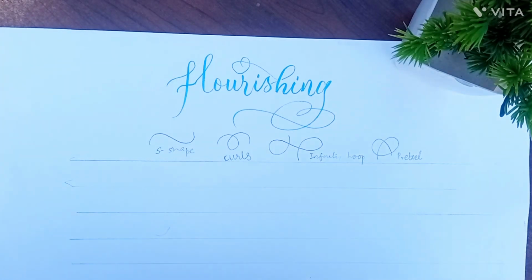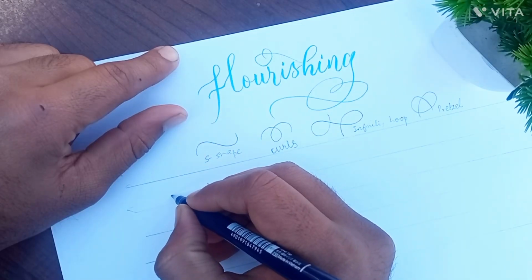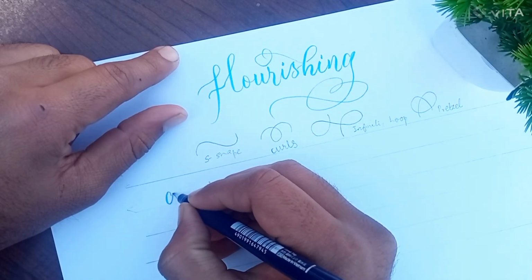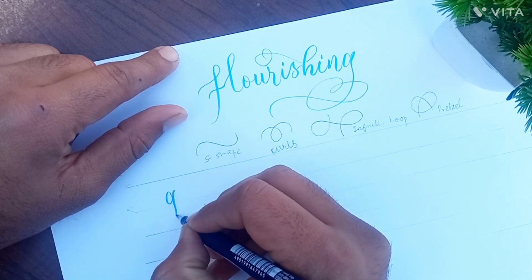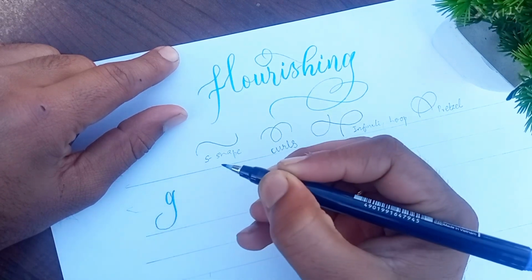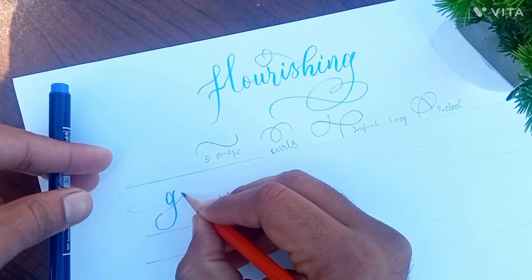So starting with S, where we can make this S, I'll show you on G. G we make like this. Sometimes we take it in this direction.